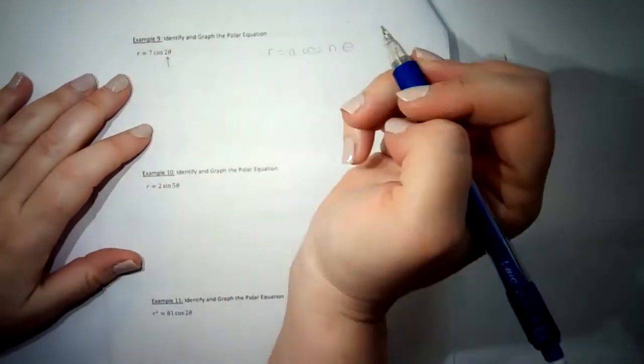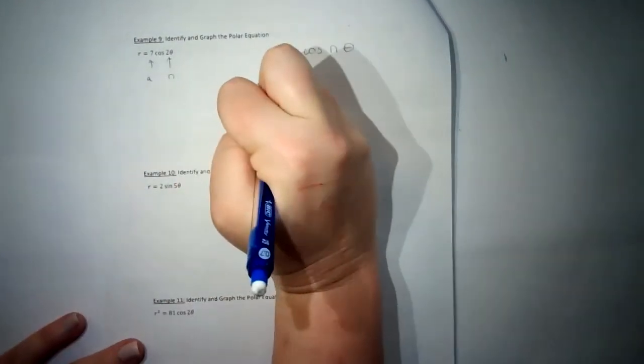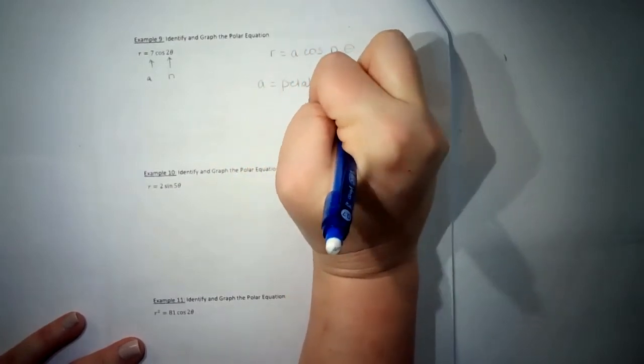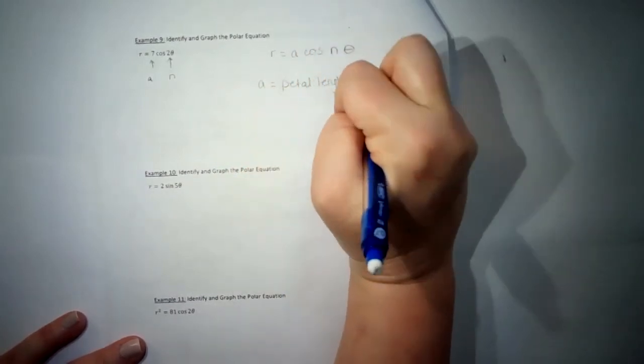Okay, so remember, here's your A, here's your N. So A equals your petal length. So you're going to have a petal length of 7 units. They're going to ask you, what's your petal length? You're going to have to type in a 7, okay?